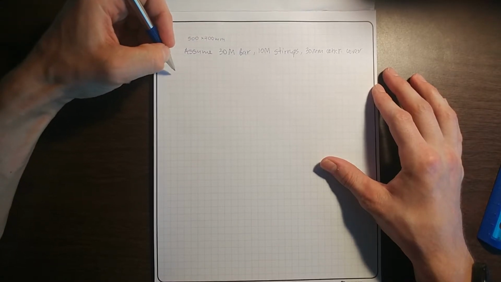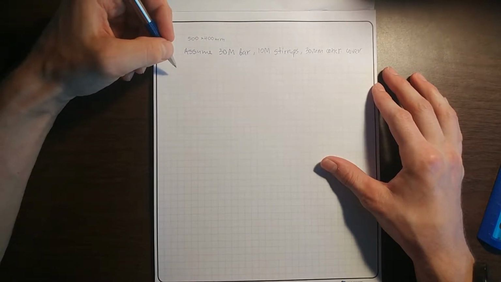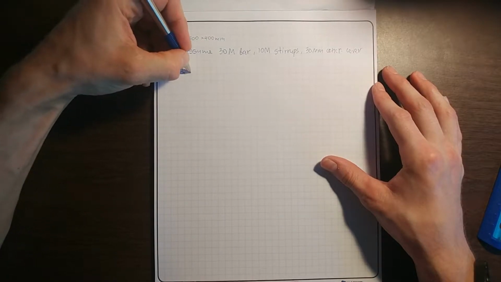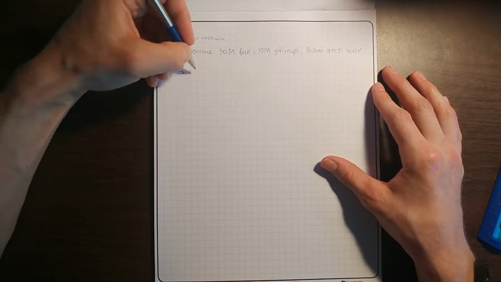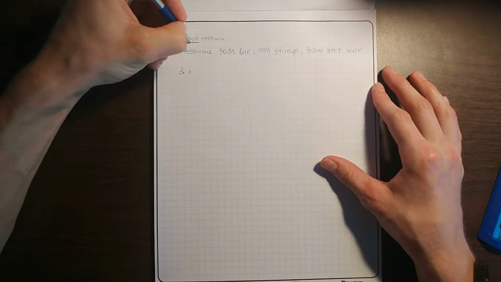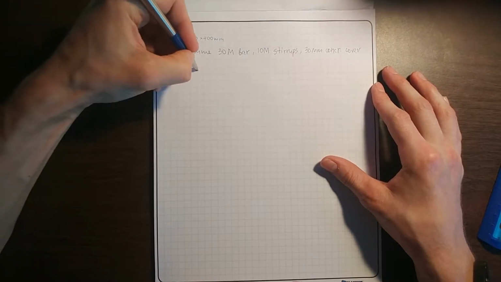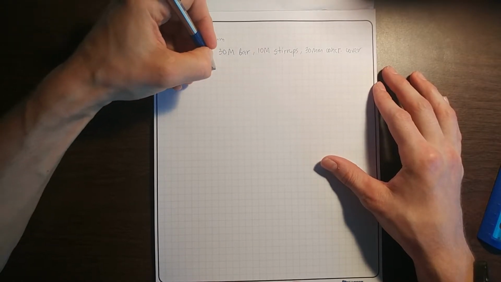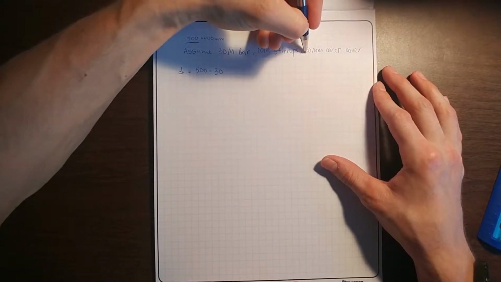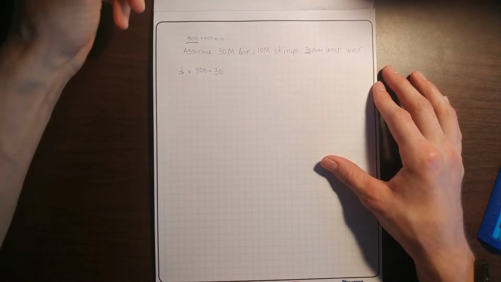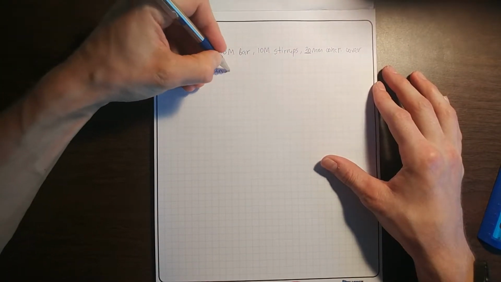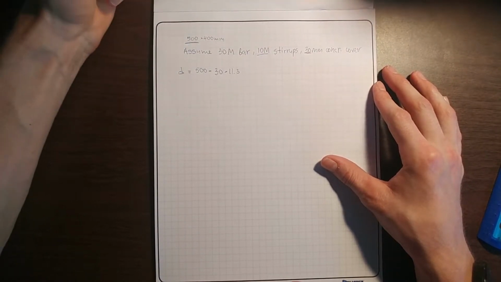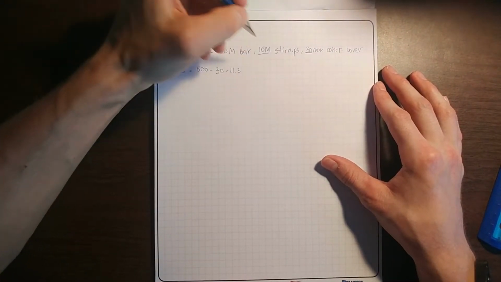Then we need to calculate the depth of the steel reinforcement, which is called d. And d is going to be the height of the beam, which is 500, then minus 30, which is our concrete cover, then minus 11.3. 11.3 is the diameter of the stirrup, it's given in the book.